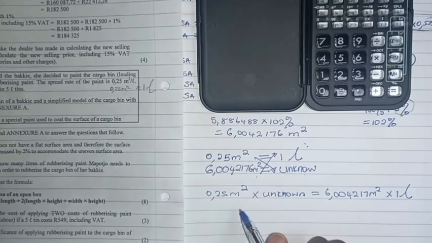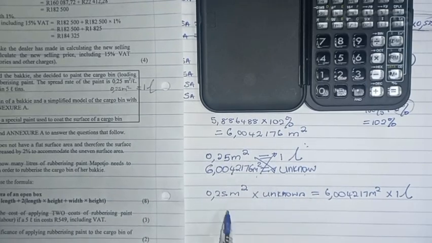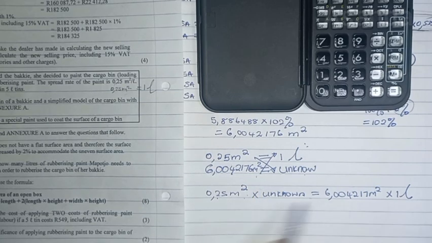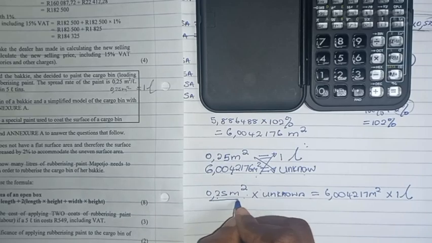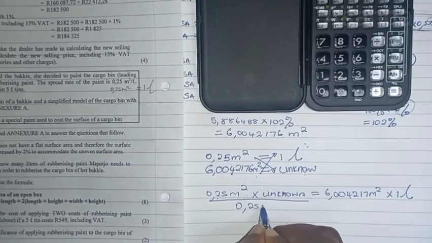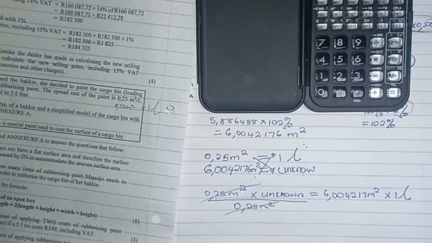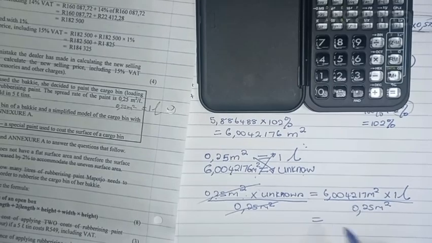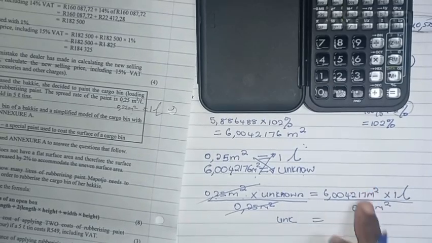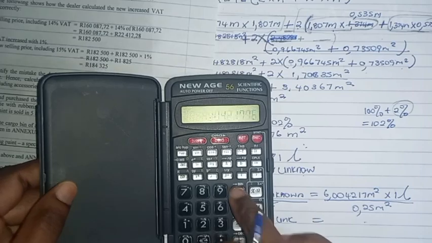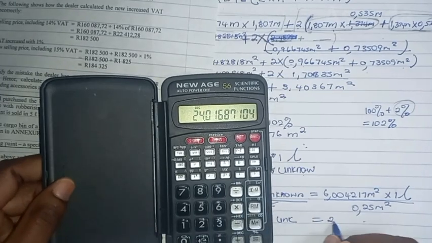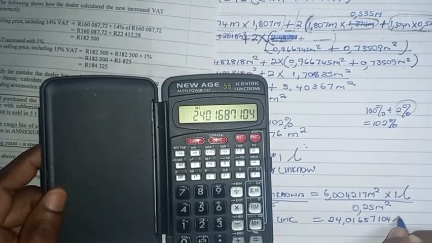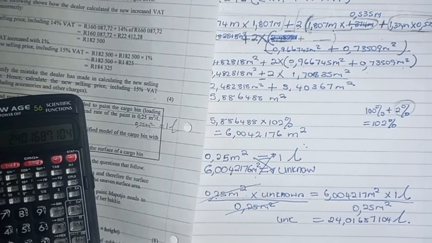Now, how is it possible to know the unknown? It's sitting with 0.25 and they are multiplying each other. In order for it to go away, I need to do the opposite. The opposite of multiply is divide. So I'm going to divide by 0.25 meters squared this side, and boom, gone. What I do this side, I have to do on the other side. And now my unknown is equal to the answer that's going to come out of there, and that's 240.1687104 liters. Now I know how many liters I need to buy.